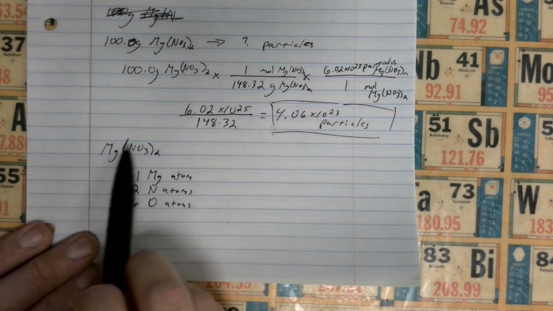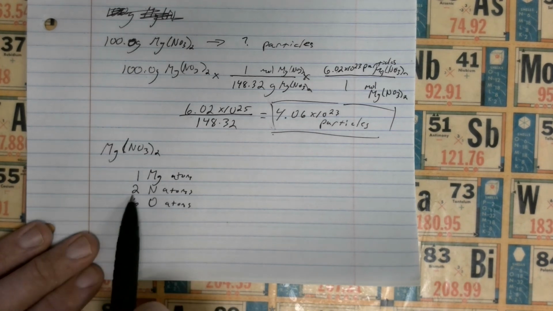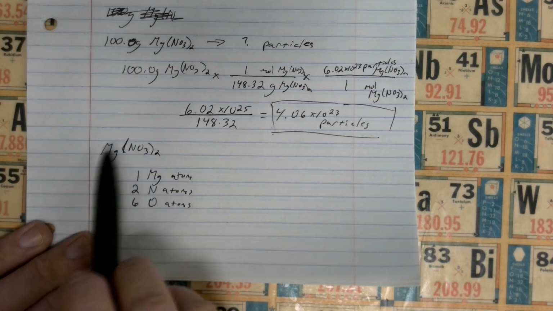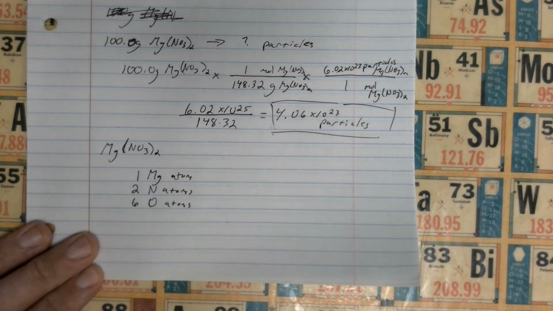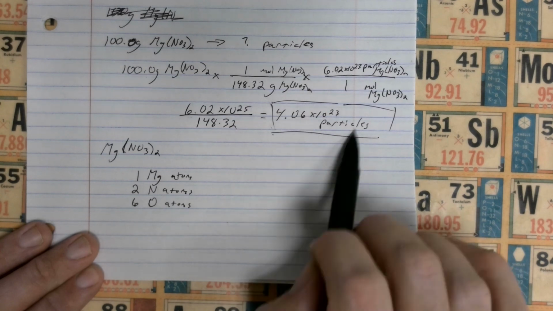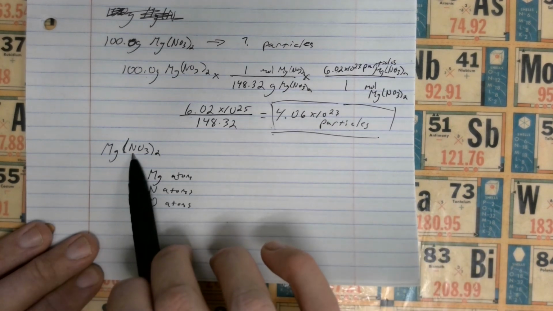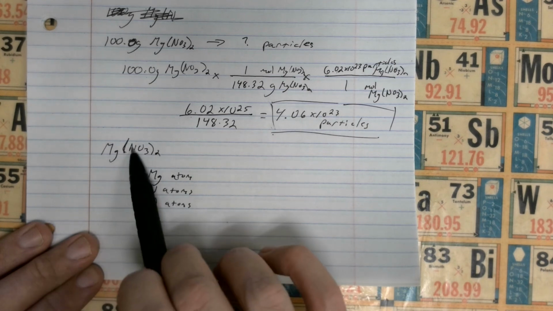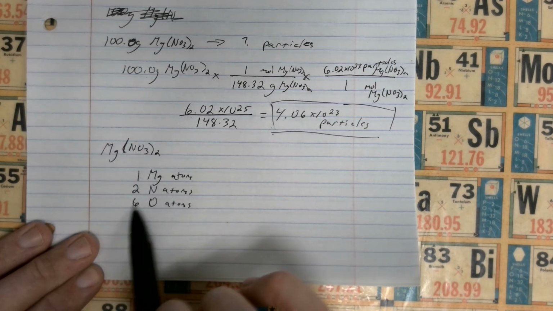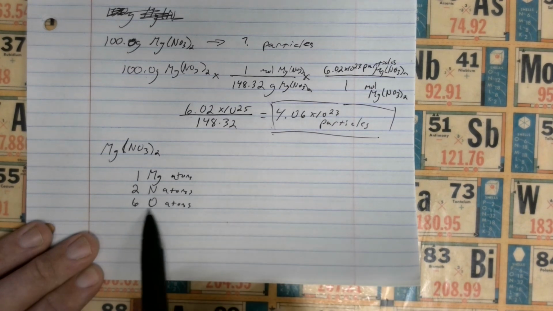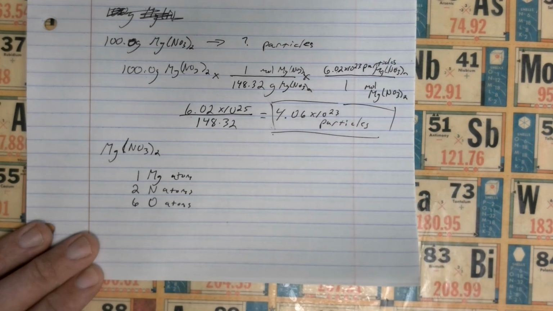So every time I have one of these particles, I have 1 Mg atom, 2 nitrogen atoms, 6 oxygen atoms. That's what this formula represents, right? So if I have this many particles of this, and I know that in every one of these I have this number of atoms of each of these, then how would I figure out how many oxygen atoms are in this many particles?